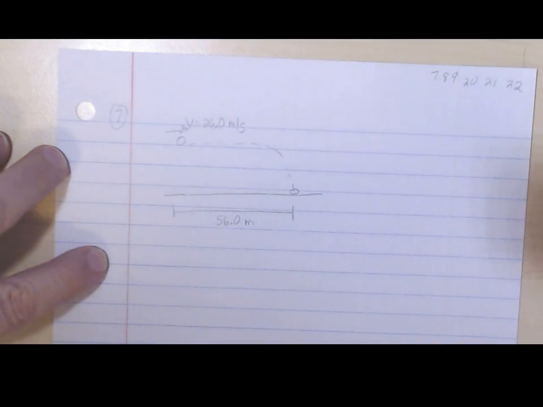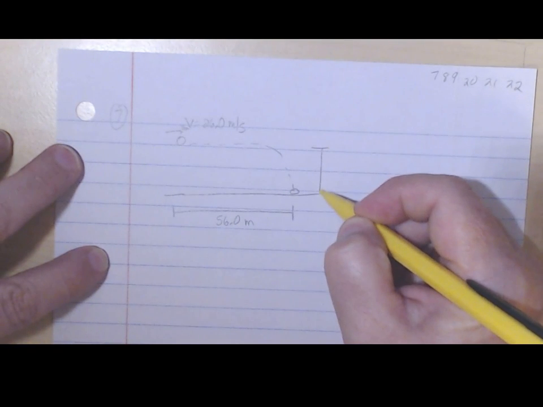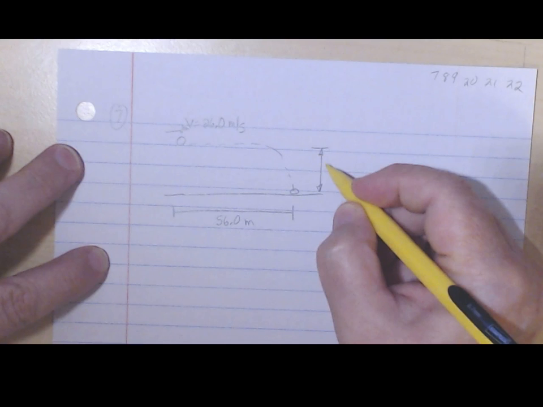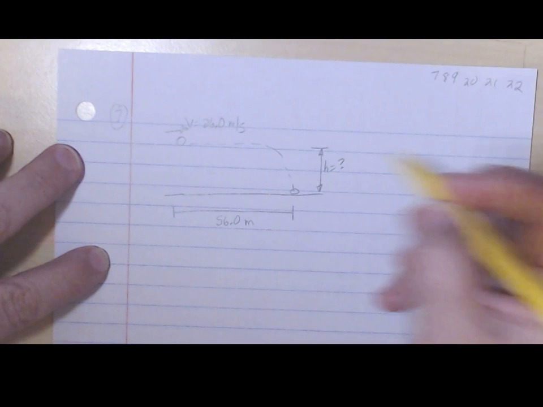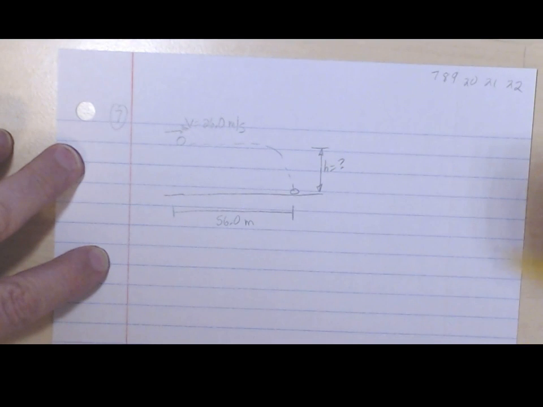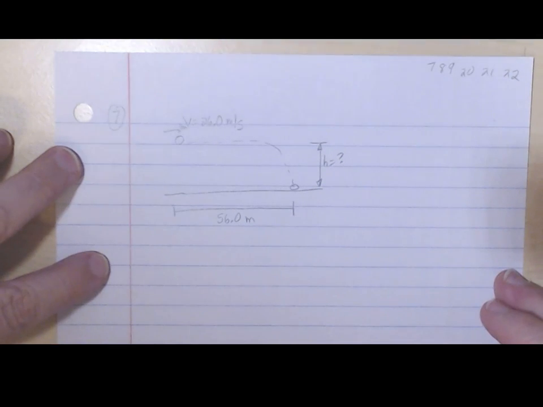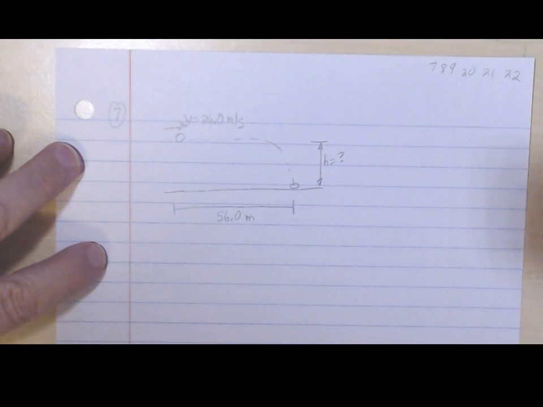What else do we know? We're asked to find the height. This is what we want to find. Okay, with the initial given data, this is what we're given, but there's some other pieces of information we know right off the bat, right?